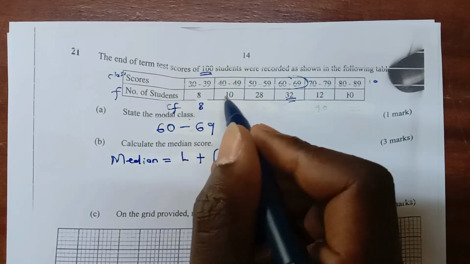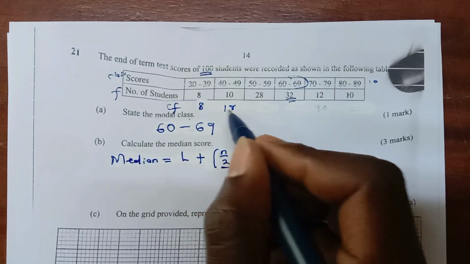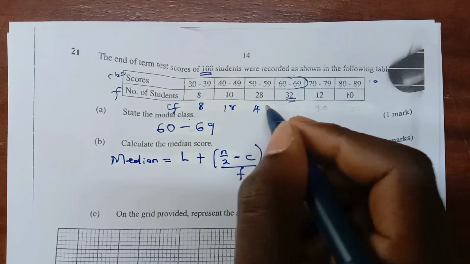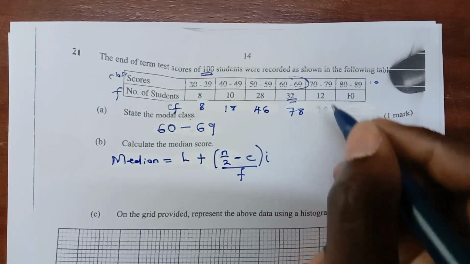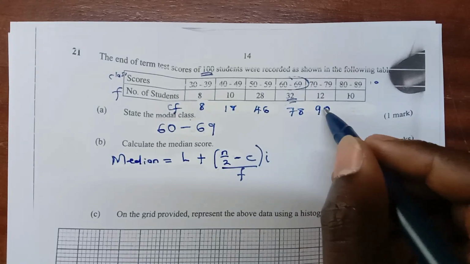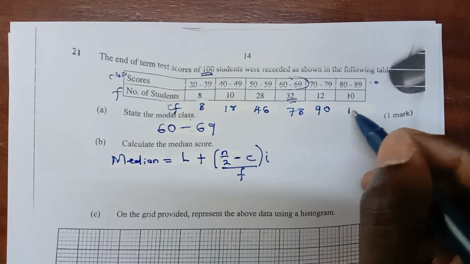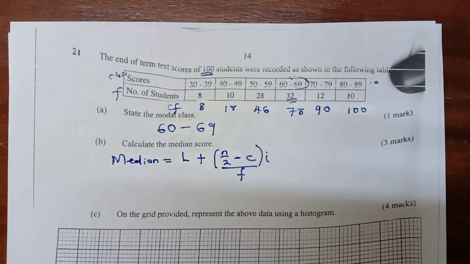But before we do that, we have to find another column of cumulative frequency, whereby here it is 8, 8 plus 10 is 18, 18 plus 28 gives us 46, 46 plus 32 gives us 78, 78 plus 12 gives us 90, then 90 plus 10 gives us 100. There are 100 students in total.